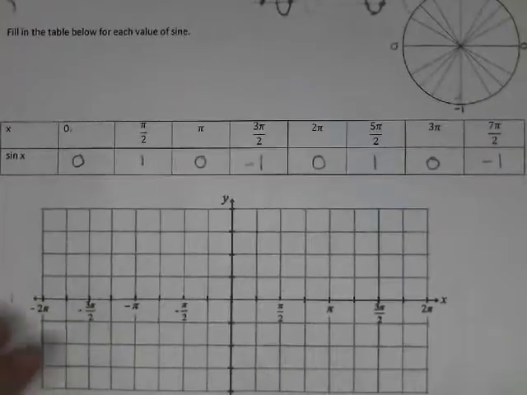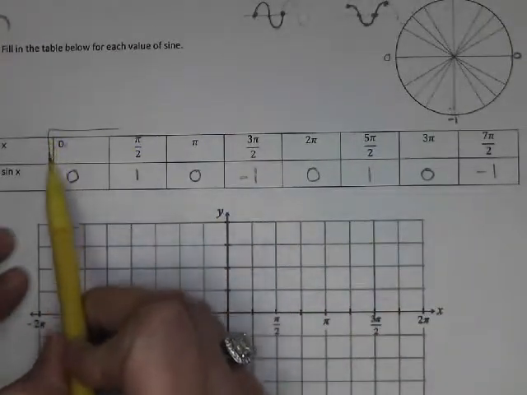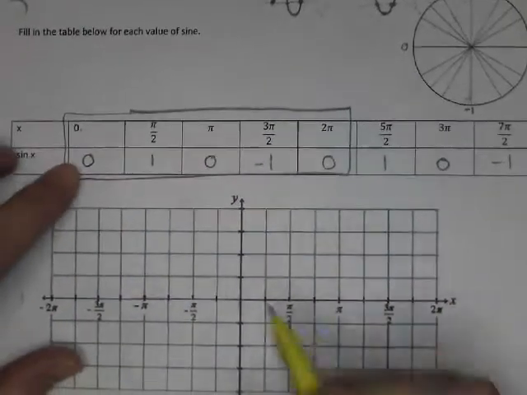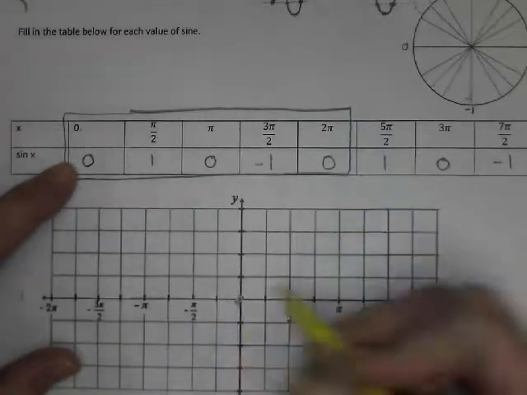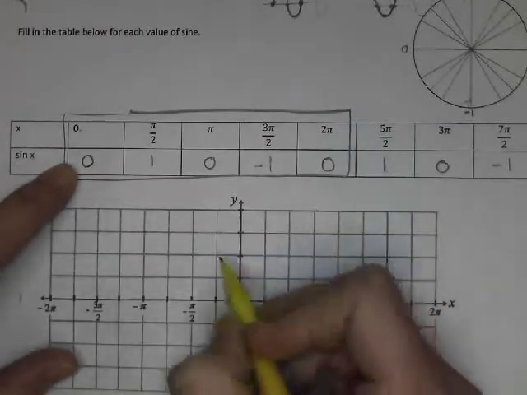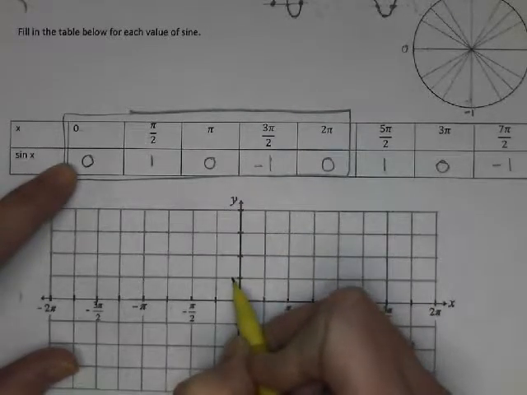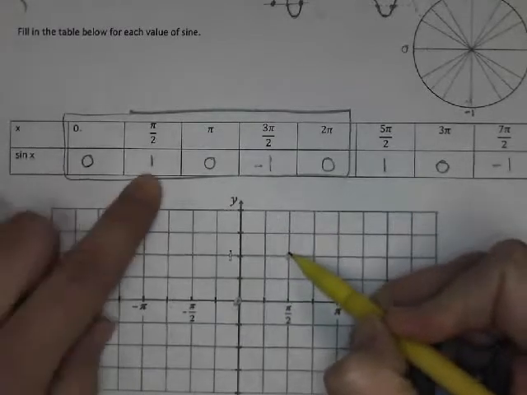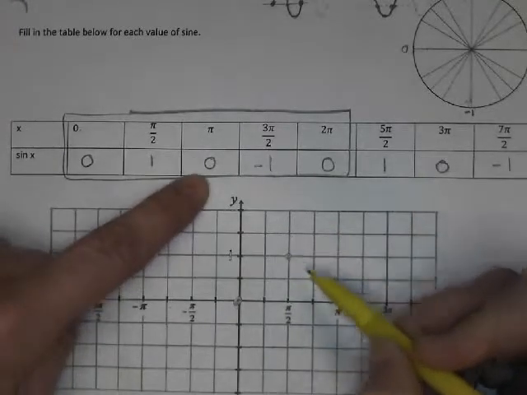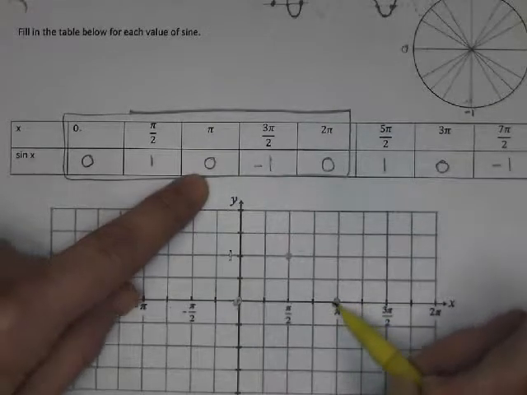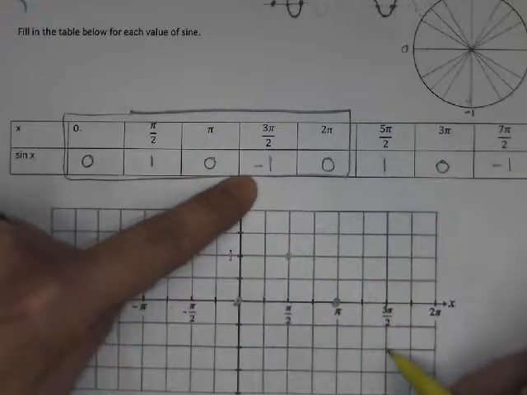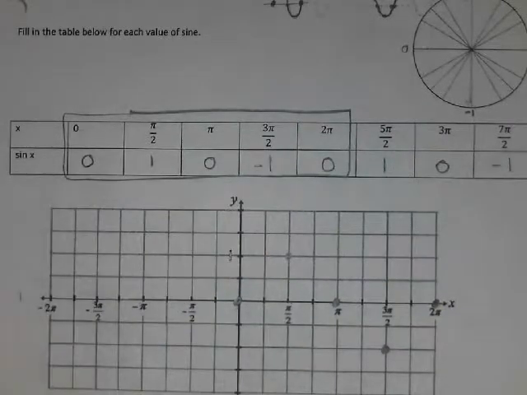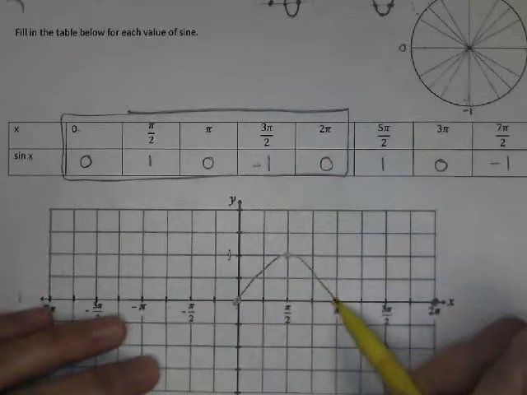So let's jump down to the graph, because one cycle is one full trip around the unit circle. So we have 0, 0, pi over 2, 1. I'm going to scale this just to spread it out. That'll be a half, so this I'm going to call 1. So pi over 2, 1 is this point. Pi, 0 is that point. 3 pi over 2, negative 1 is here. And then back to 2 pi, 0.